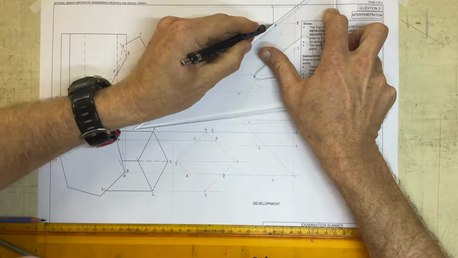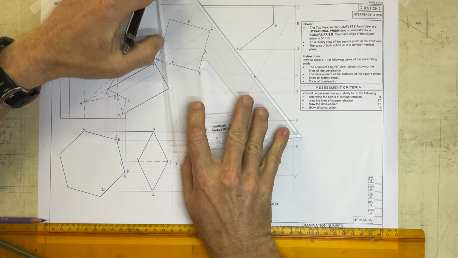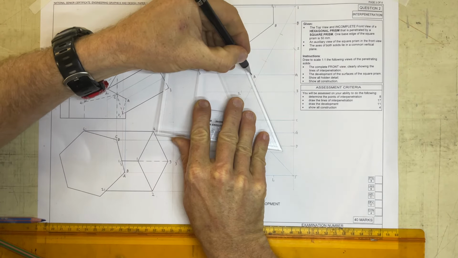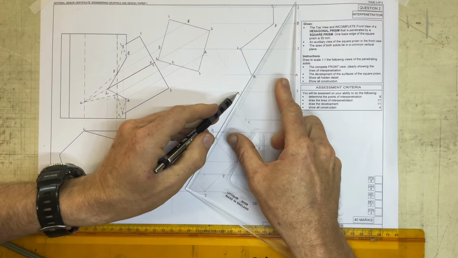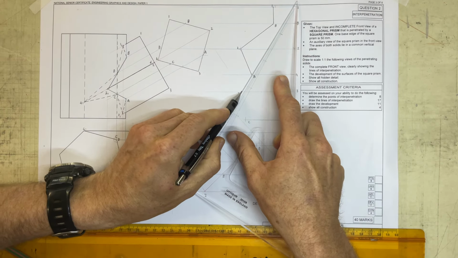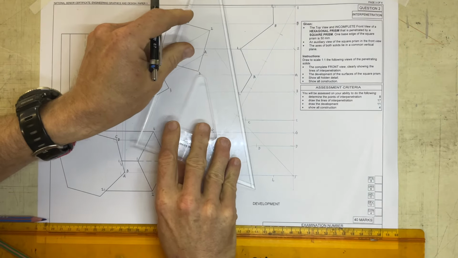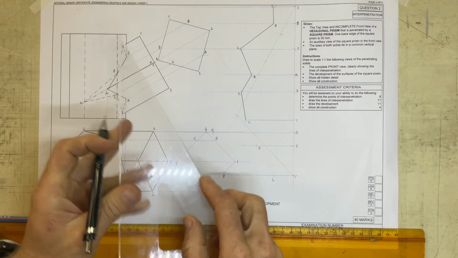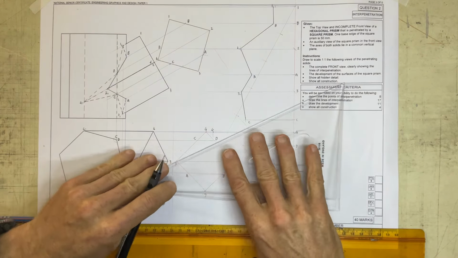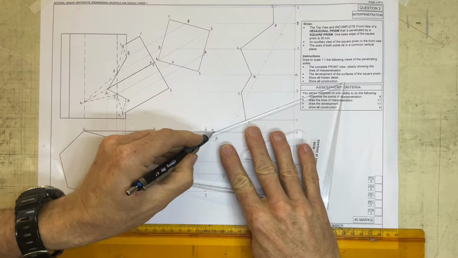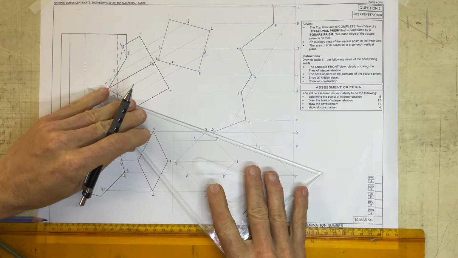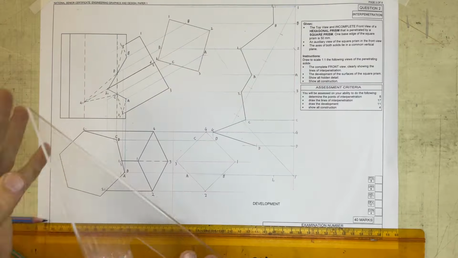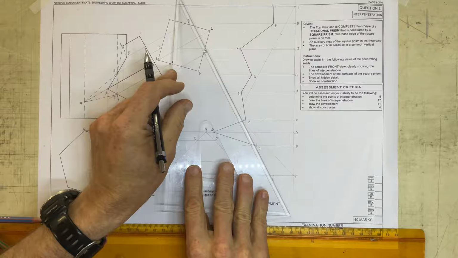2 dash over there, 2 dash to where A is over there. A then goes to 3 dash over there, 3 dash. 3 dash goes to C. C then goes to where 4 dash is. 4 dash goes to where D is. D then goes to where 1 dash is.